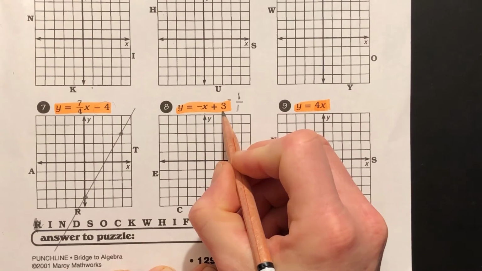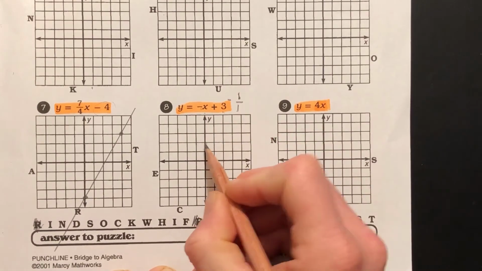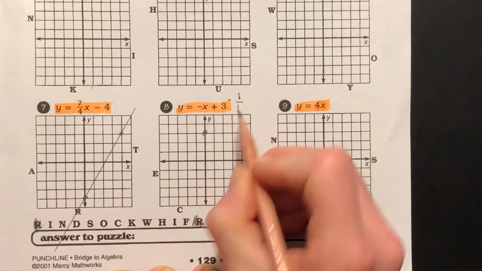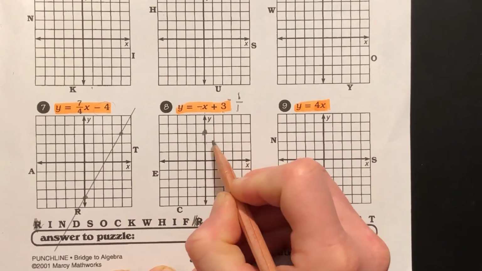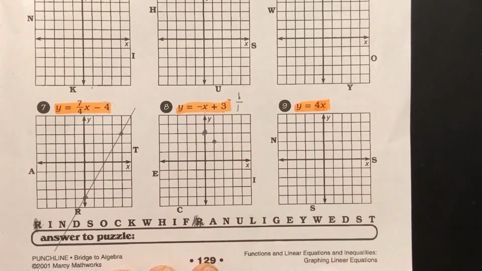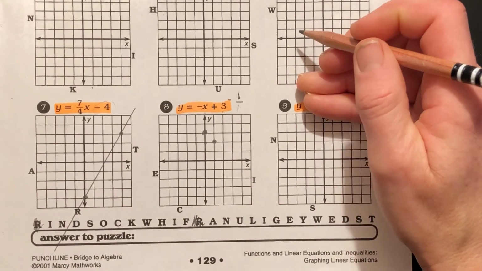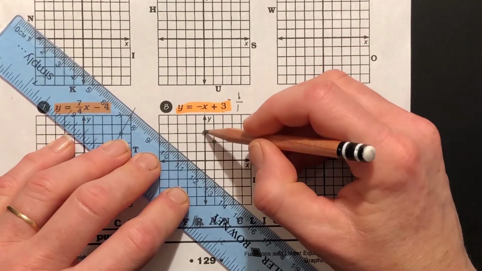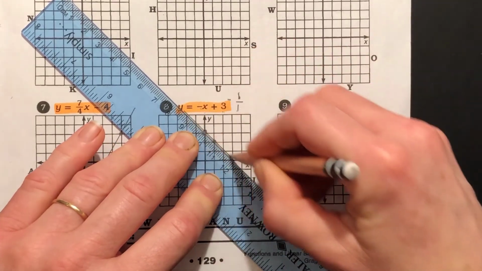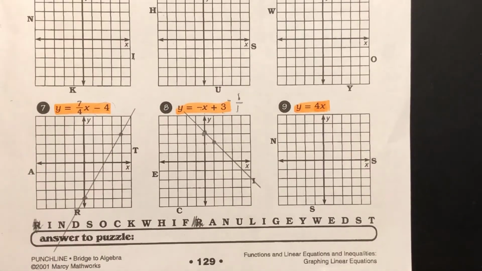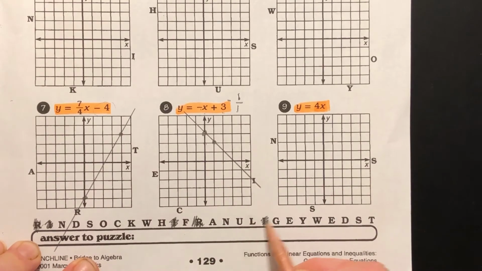Let me start with the y-intercept. It's a positive 3, 1, 2, 3. Since the slope is negative 1, I go down 1 and over 1. Just like that. And I see the letter my line is aiming toward. Let's see how it works. Ta-da! Crossed out the I. No I's in our answer. Oh, I was sure that was going to be the word in. I guess I was wrong. First time for everything.